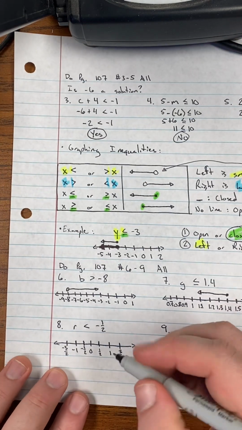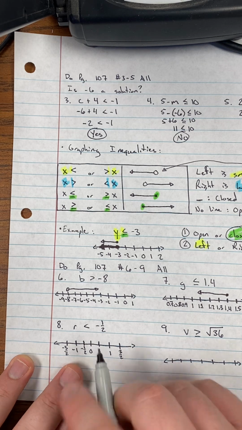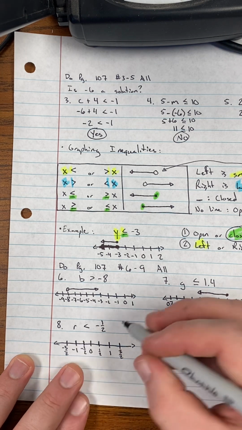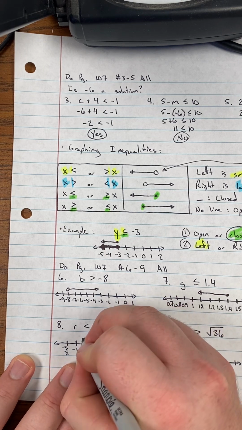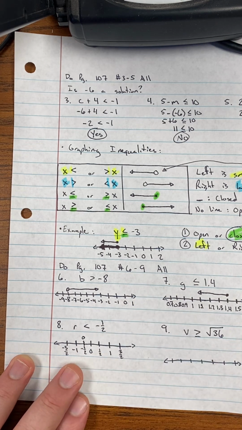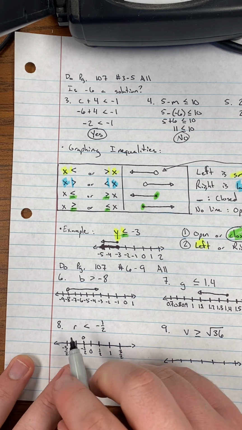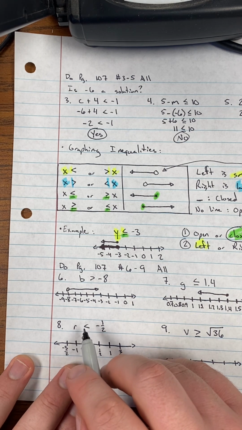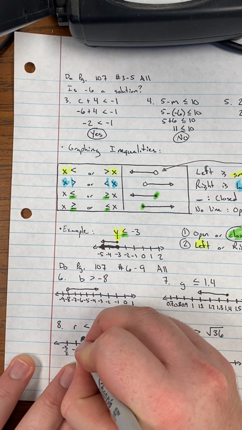Now I go to 8. Number 8, I ask myself, open or closed? It's open because there's no line underneath, so I do an open circle right above -2. And then I ask myself, to the right or to the left? Well, this variable is touching the small side, so it goes to the left.